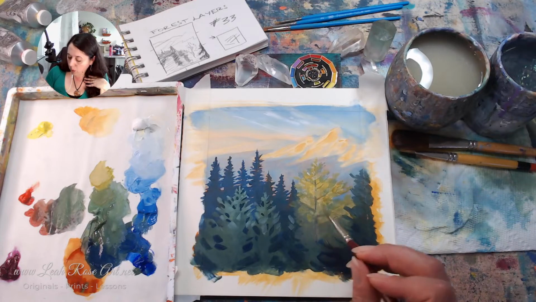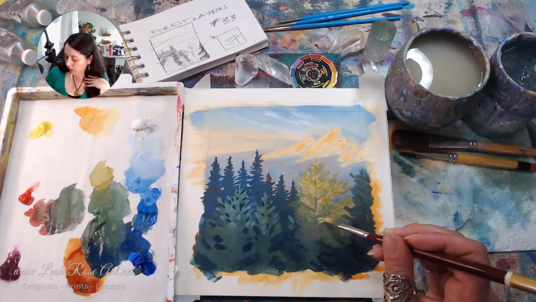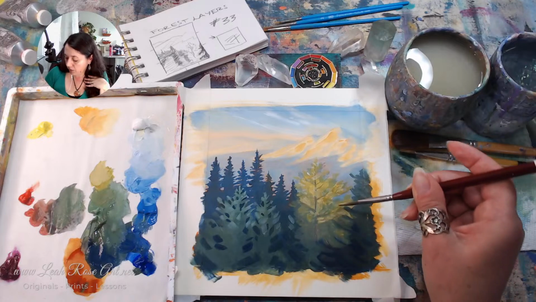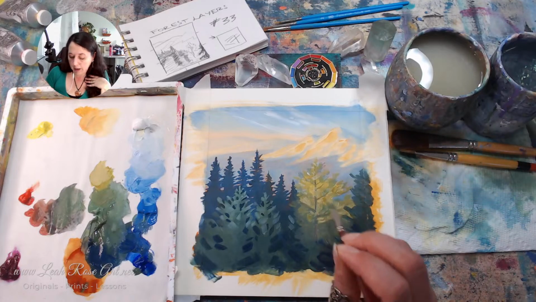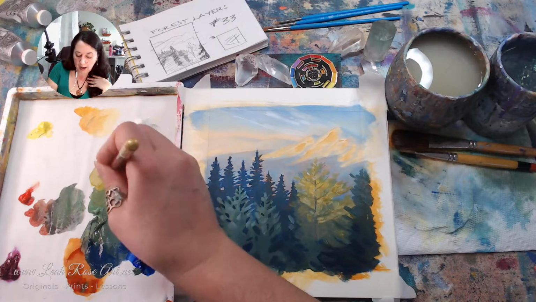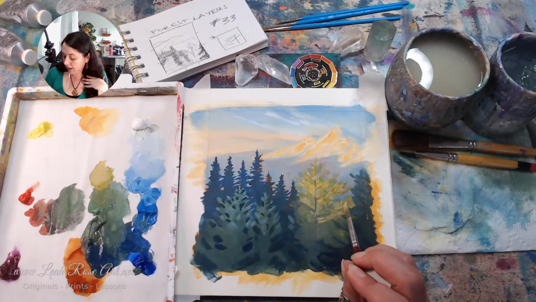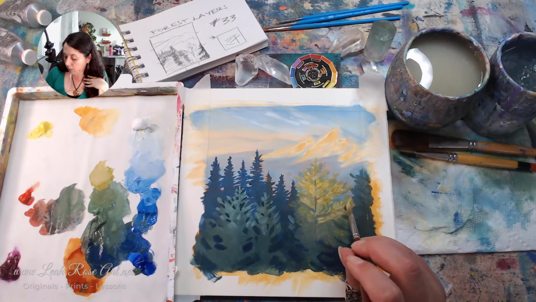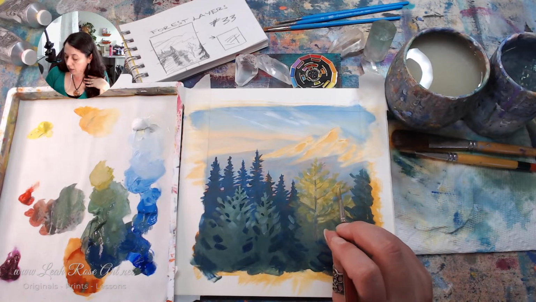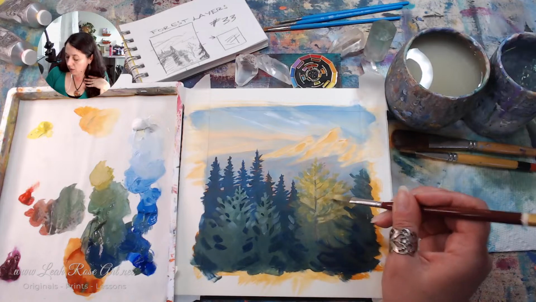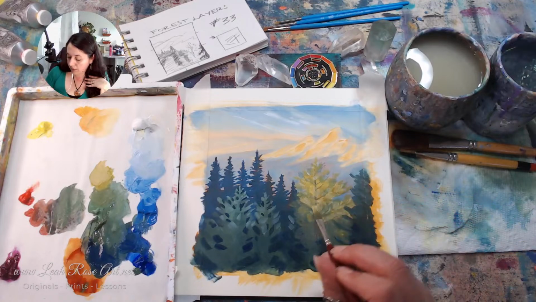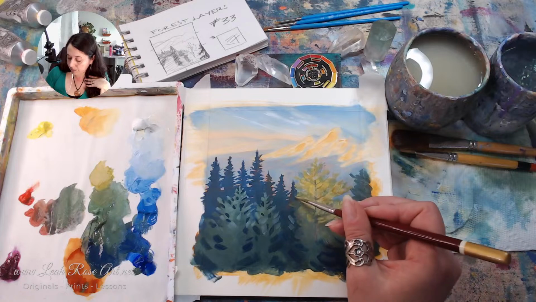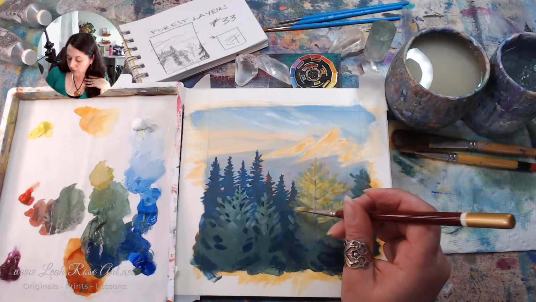Added a little bit of white to the gold color, and I'm adding more shapes on top. When you add white, you're adding opacity. Titanium white is much more opaque than a lot of other colors that I have on my palette, so I will use it to create texture and cover. Then you can tint on top of it.